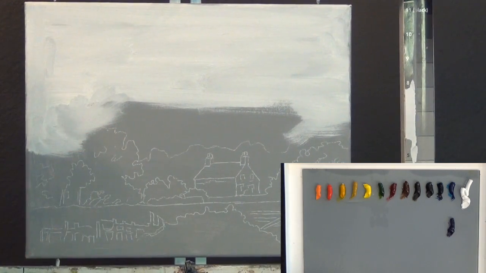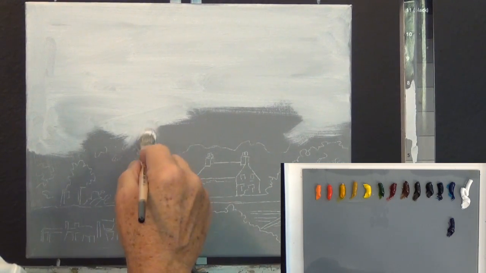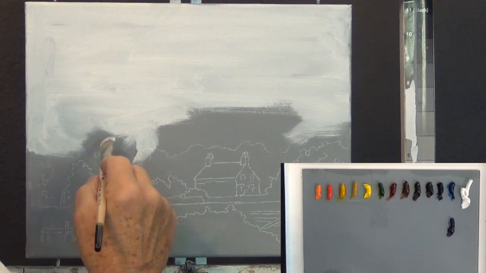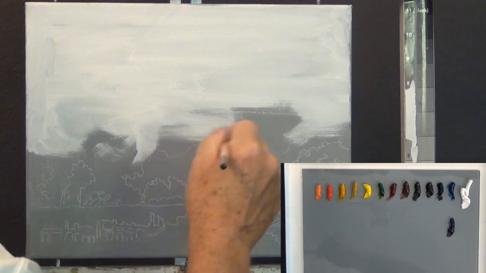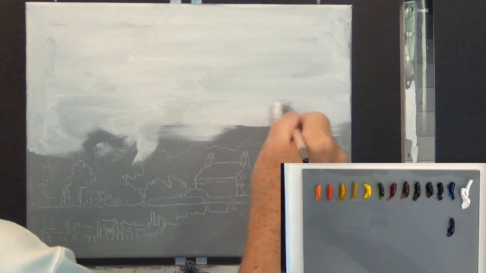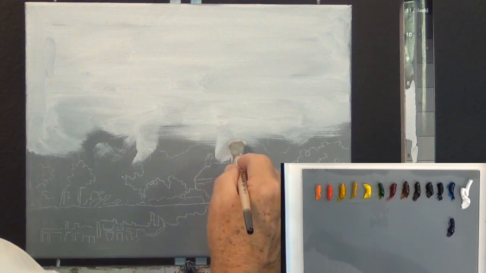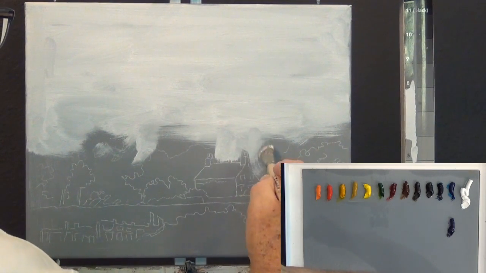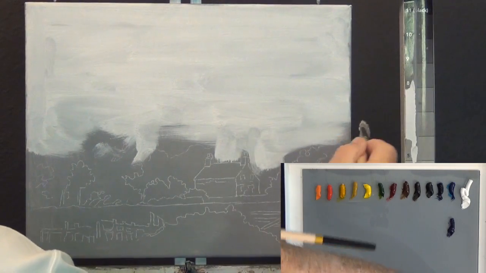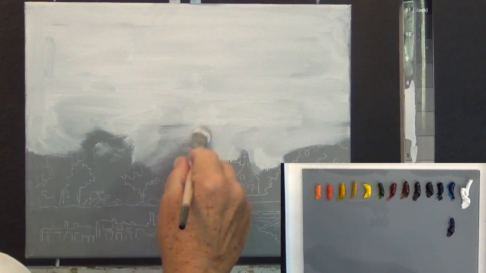Try to give it some variation, give it some gradation, and we'll do that. I'll put in some spots in here where I can get some more background, and just paint down around this building here, around the chimney. I'm going to have the sky back in there. So you see there's a lot of sky in this painting. I don't want to overpaint my trees.